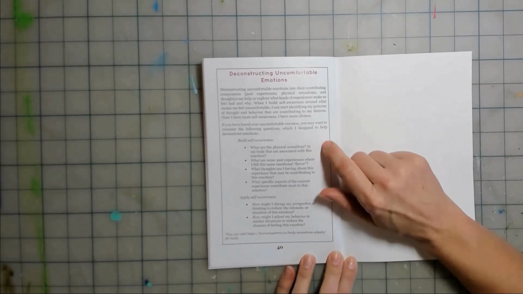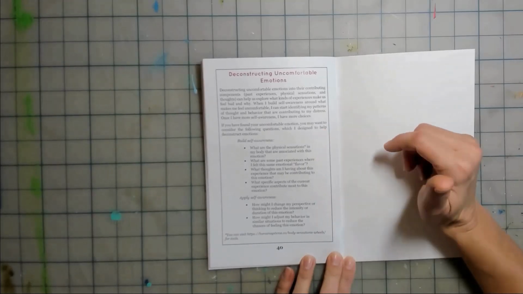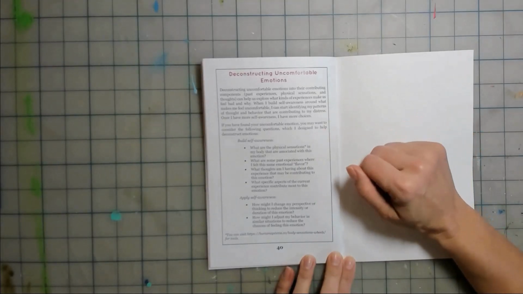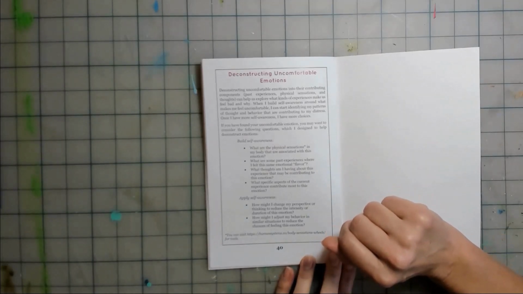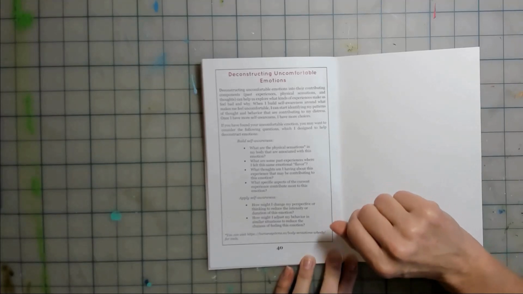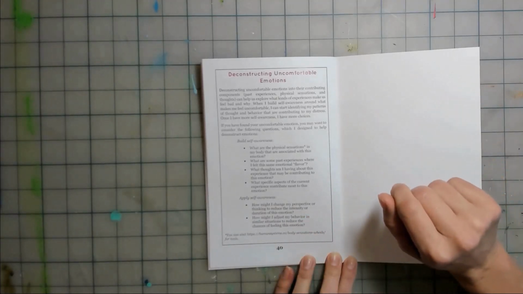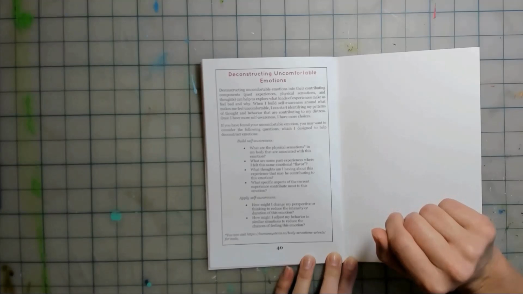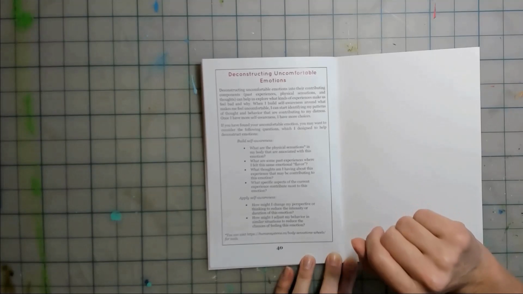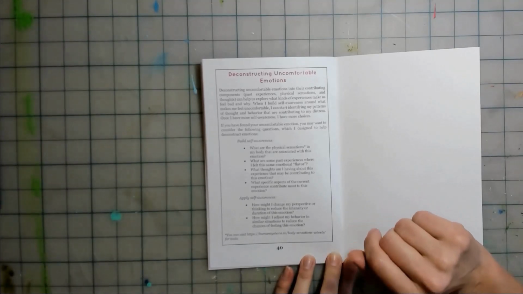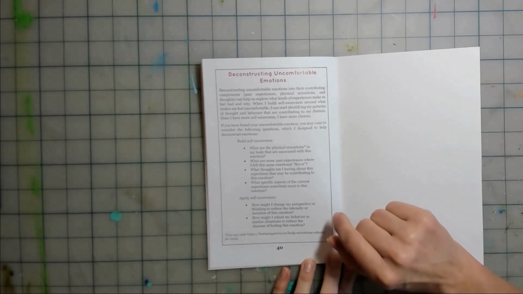And this page just has a little bit of information on what deconstructing emotions is, which is basically just looking at the contributing components to the emotion. And that includes past experiences, physical sensations, and thoughts. And when I can pull my emotion apart into the components, I have a better understanding of why I'm feeling that way, and then maybe even what I could do either in the moment or in the future to avoid feeling that way, or maybe avoid feeling that way as intensely if it's an uncomfortable emotion.